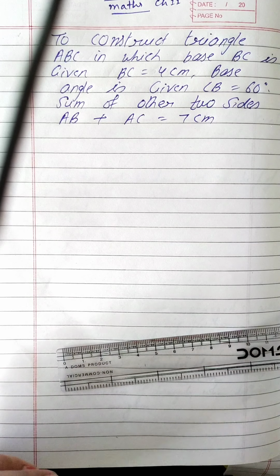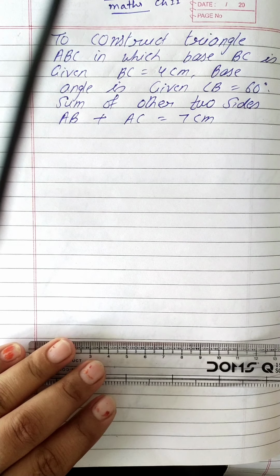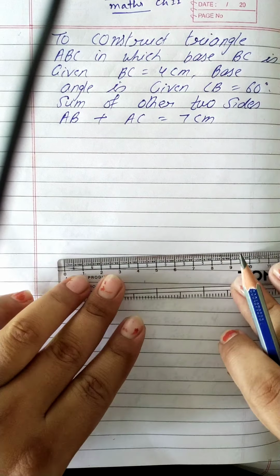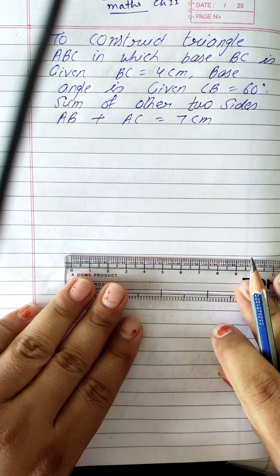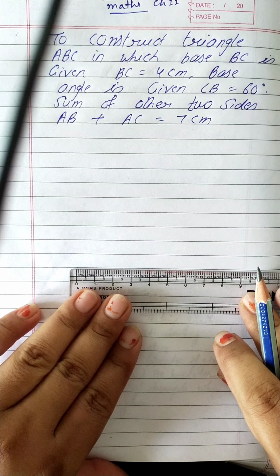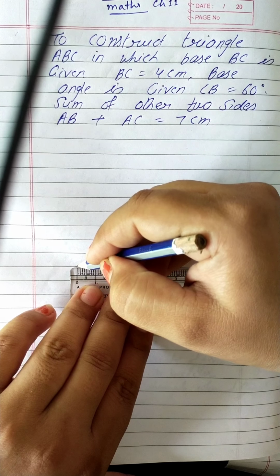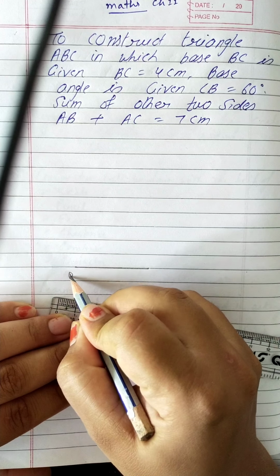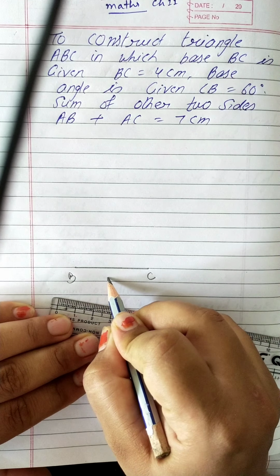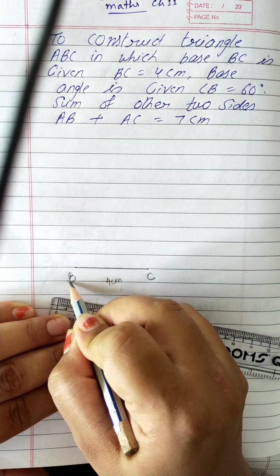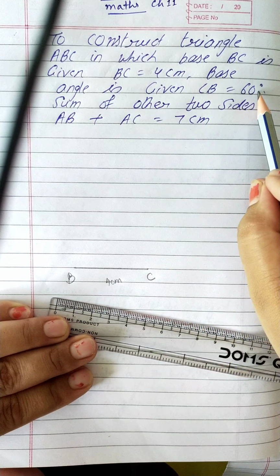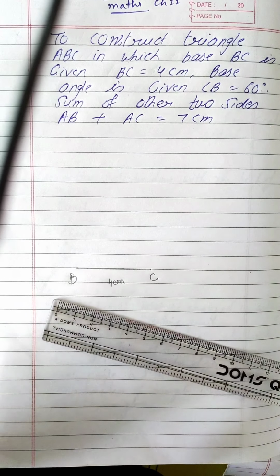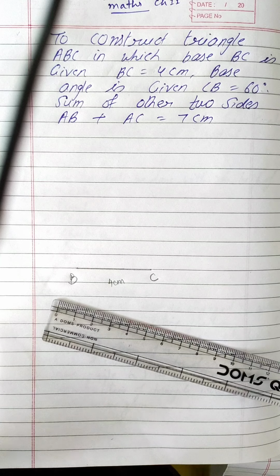Let us start. First of all, we have to make base BC equal to 4 centimeter. So using the scale, you will draw a line segment that is 4 centimeter. Name these points B, C. This is 4 centimeter. Now the next step: the base angle is given, that is 60 degrees. So at point B we will construct 60 degrees. How we will construct 60 degrees, I have already told you.